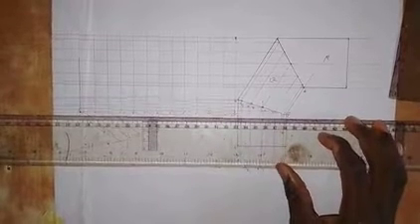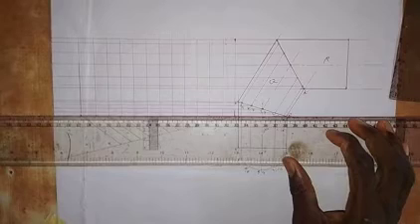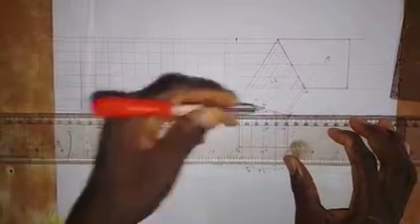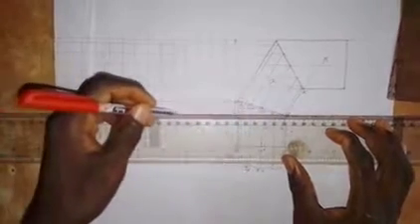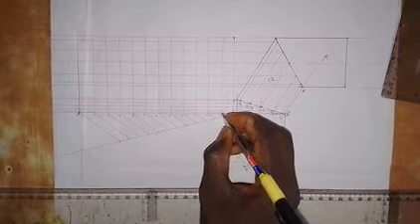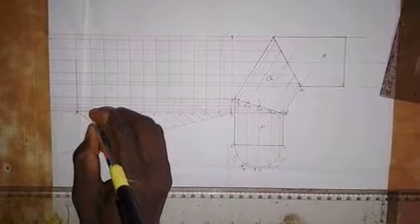So here we have 1, so they intersect at this point, and 1 also goes with 11, that is this point here.